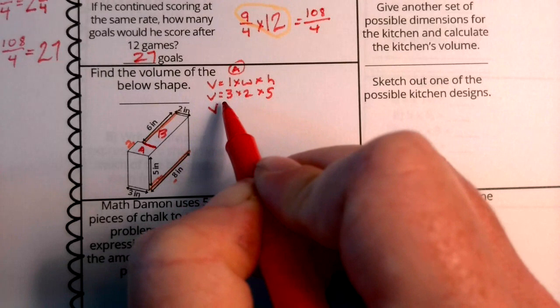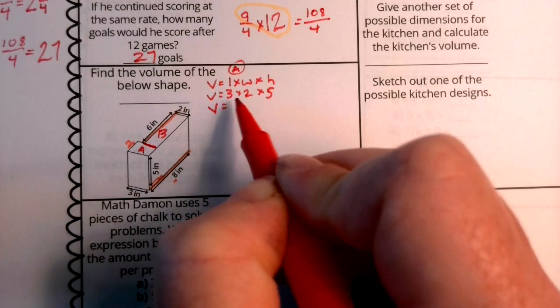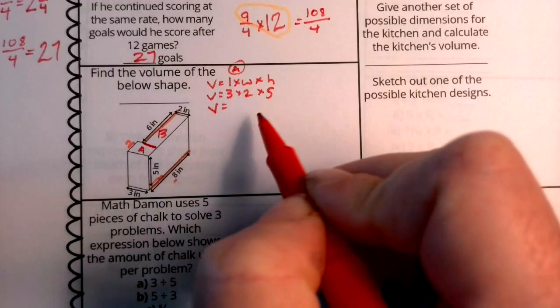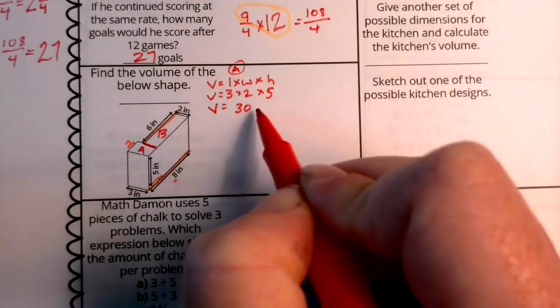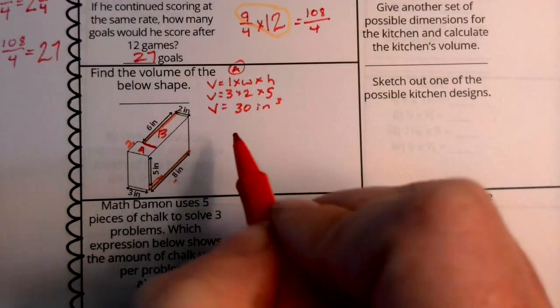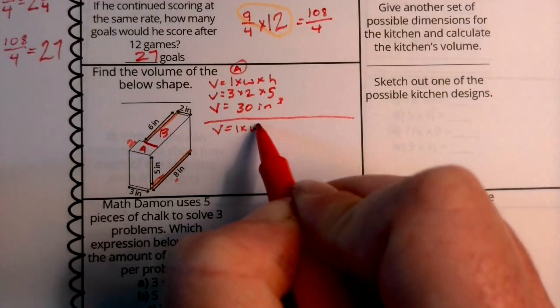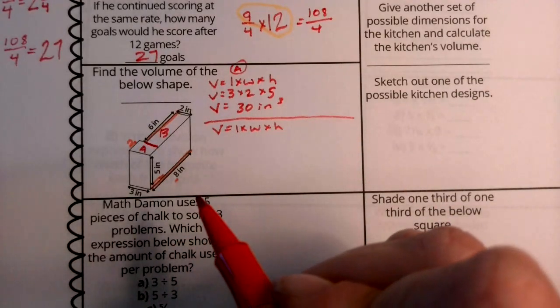So we can now do 6 times 2, excuse me, 3 times 2 is 6, and 6 times 5 is 30. So I'm looking at 30 inches cubed as my answer, but that's just for A. Now let's find the volume of prism B.